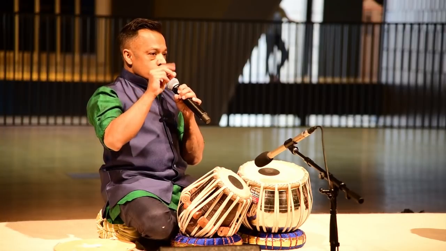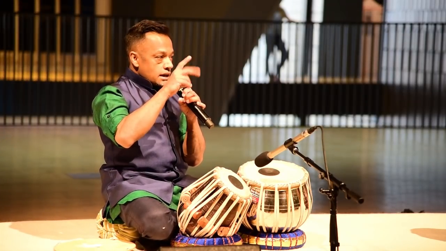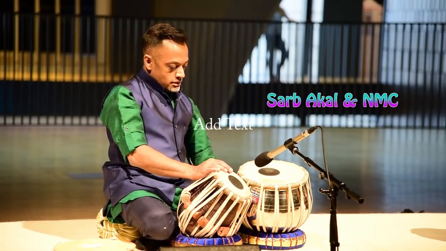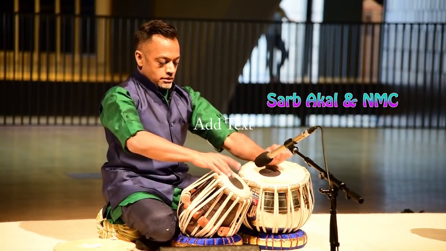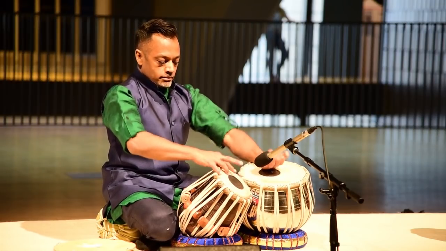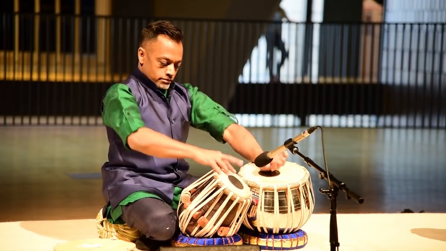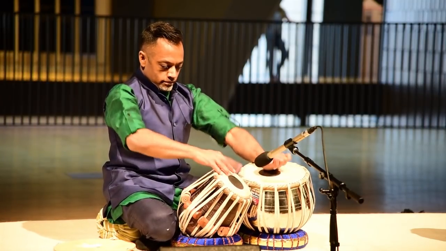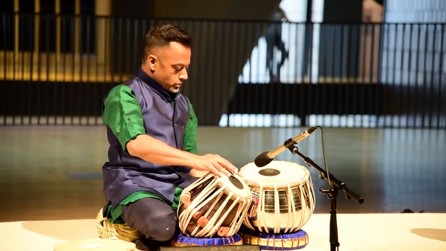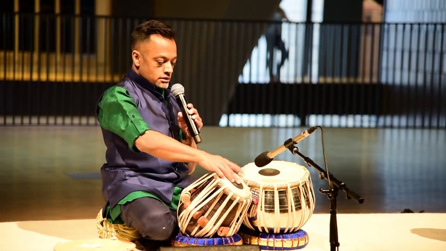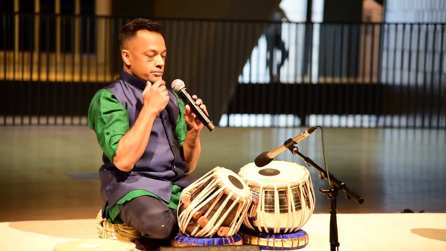So all the phrases were dhati, dhatete, dhagena. So all this variation, two-finger compositions. And that was the specialty of Delhi.